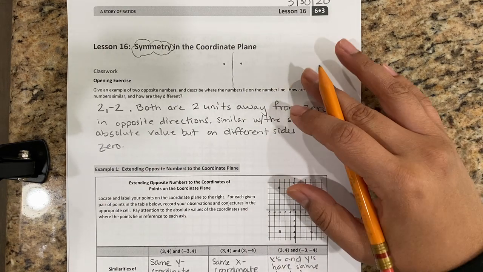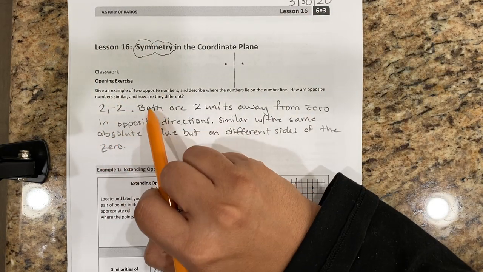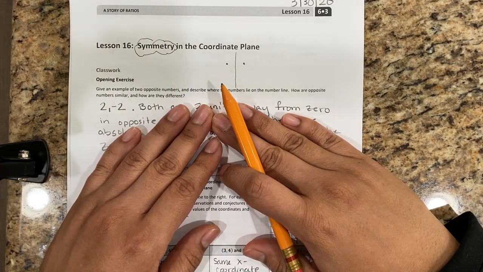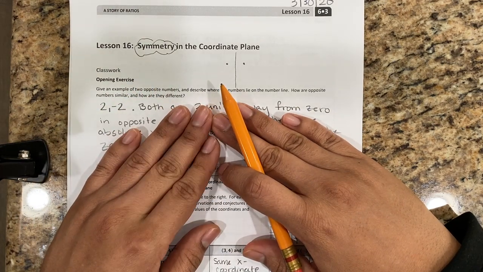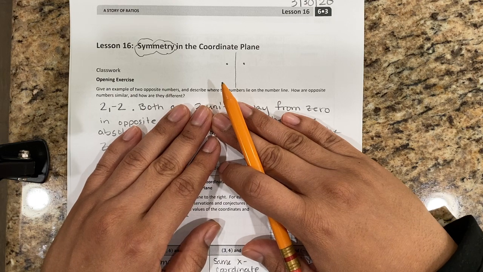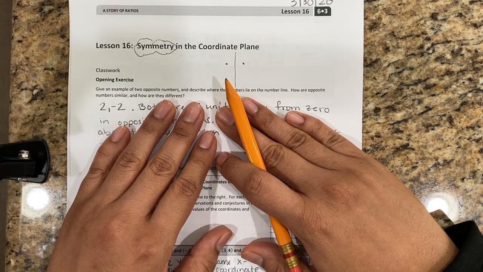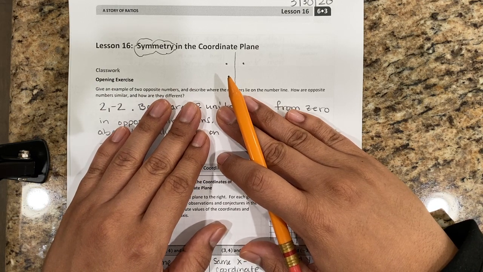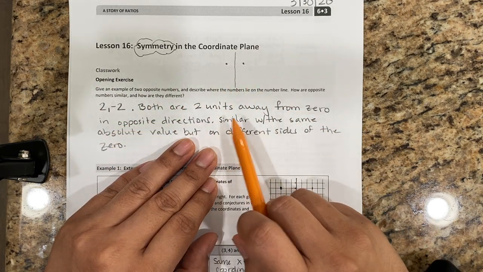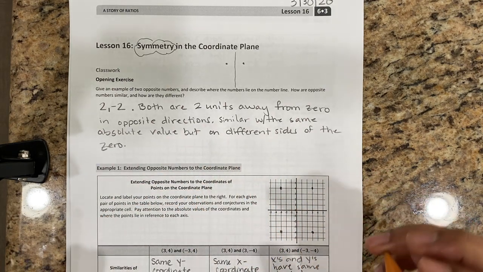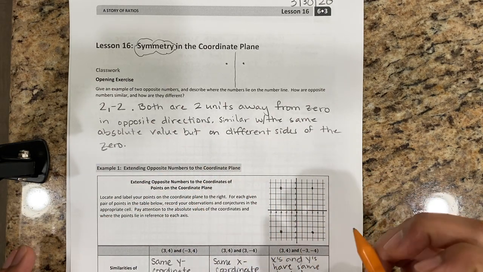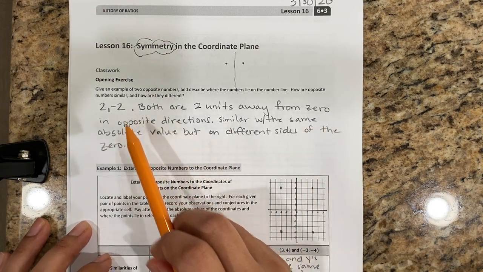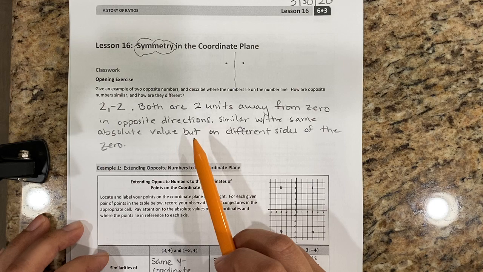Okay, so in our opening exercise here, it says give an example of two opposite numbers and describe where the numbers lie on the number line, and how are opposite numbers similar and how are they different. So you could come up with any numbers you'd like. I just did 2, -2, and basically both are 2 units away from 0 in opposite directions, or both have an absolute value of 2. Similar with the same absolute value, of course, but on different sides of the 0.